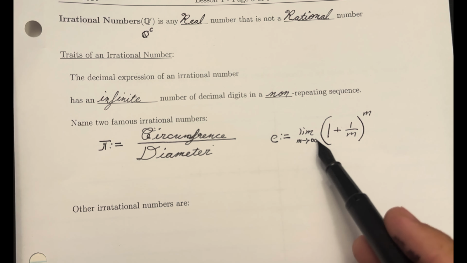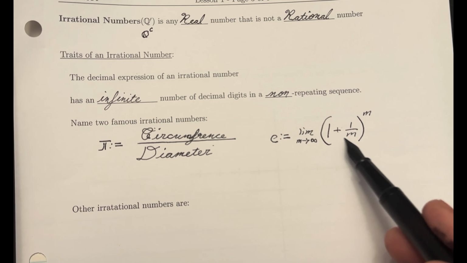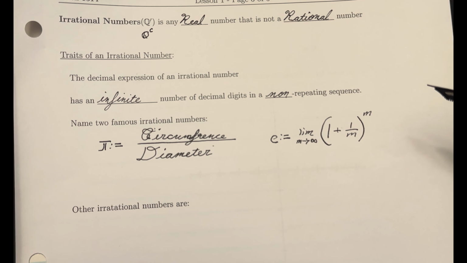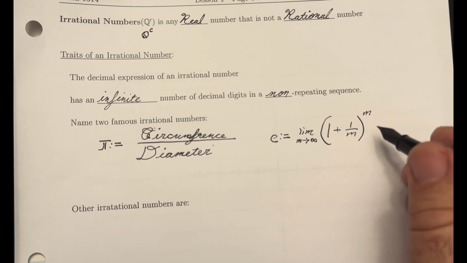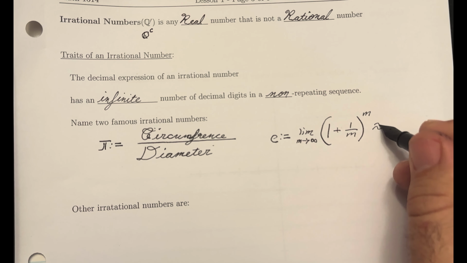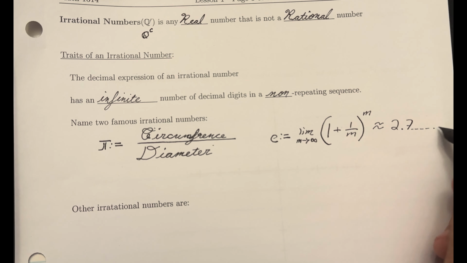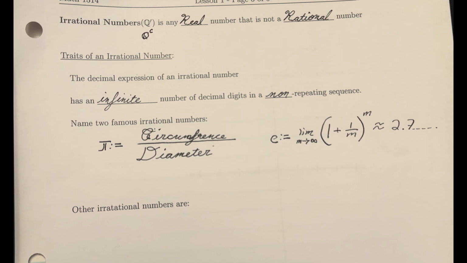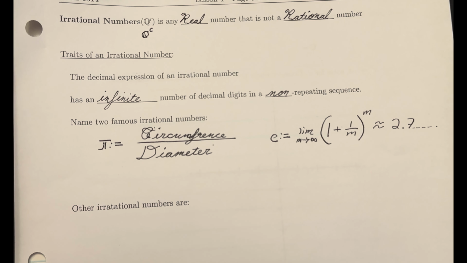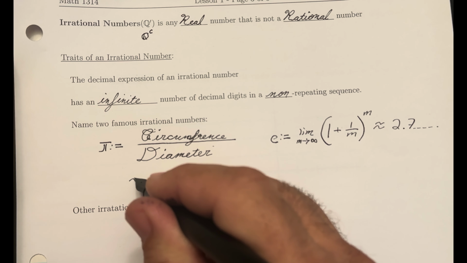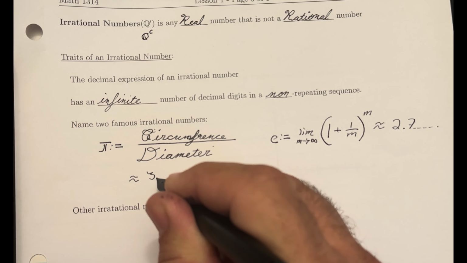Note how when you take this limit, the base approaches 1 but you're taking an infinitely large exponent. And so it essentially ends up being 2.7 and a lot of decimal places, so many that they are infinite. And of course, pi is roughly 3.14.